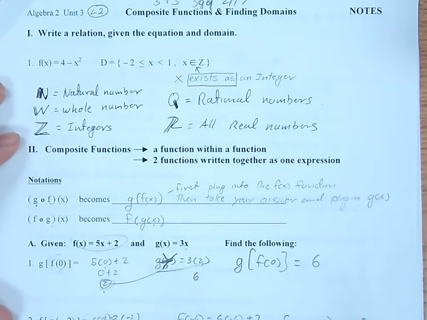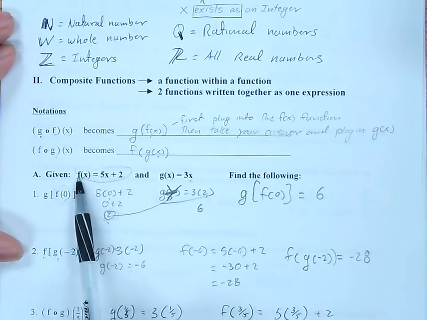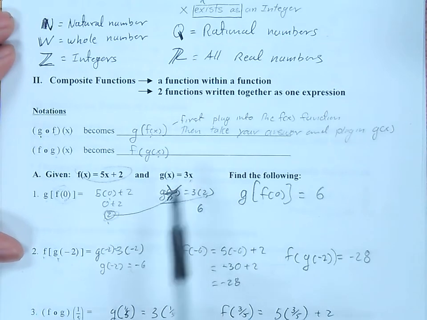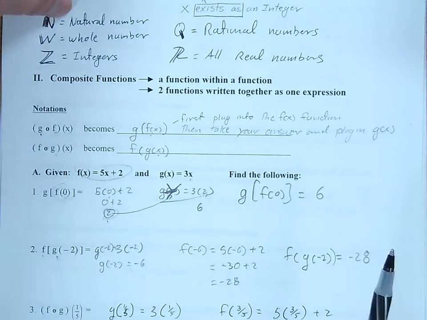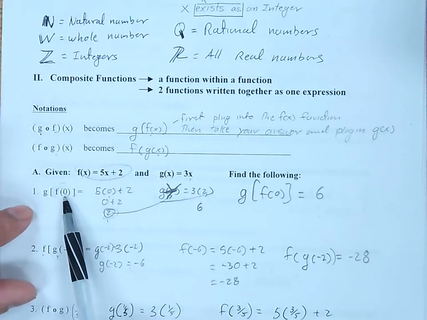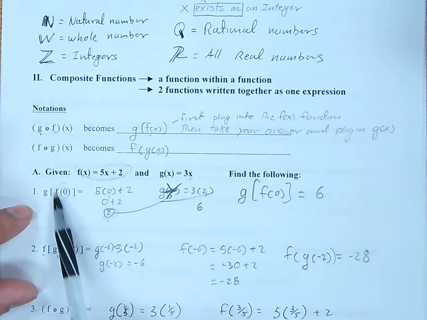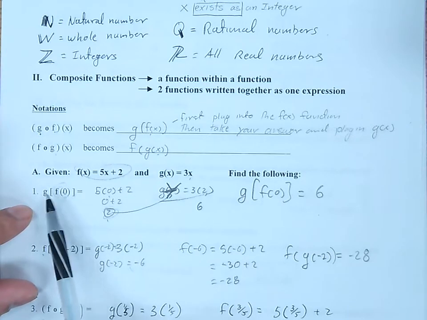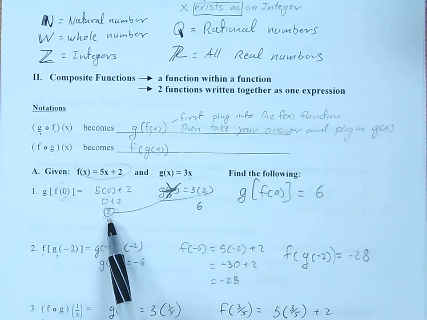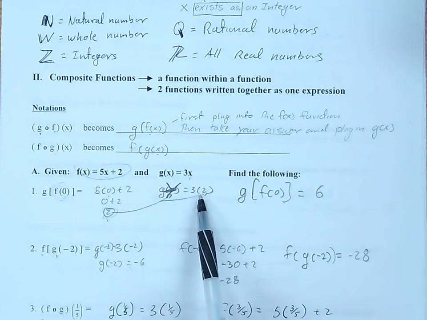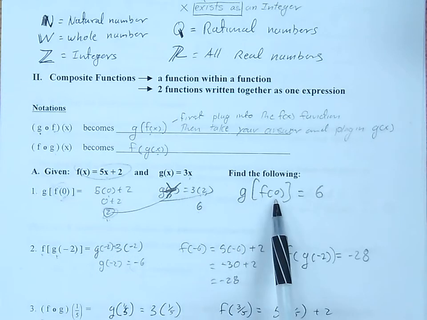So let's go ahead and look at this. We've got two functions, the f function right here and the g function. This is telling us what to start with and which function to plug into first. This says we're going to plug the number 0 into the f function first. Whatever answer we get, we plug into the g function, and that'll give us our final answer. So I stick 0 in for x in the f function, get the answer of 2. Take that answer, stick it into the g function, get the answer of 6. So I can say f of 0 of g is equal to 6.